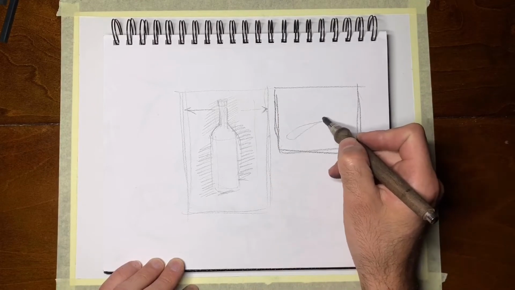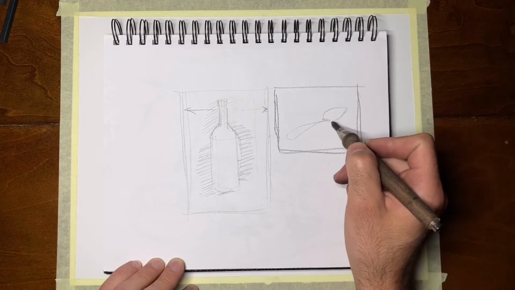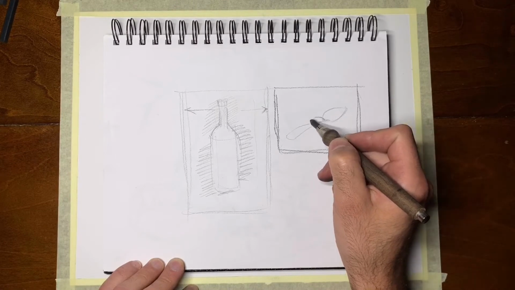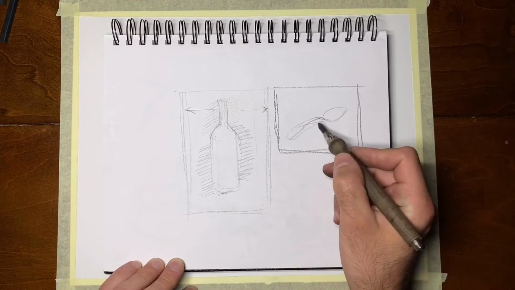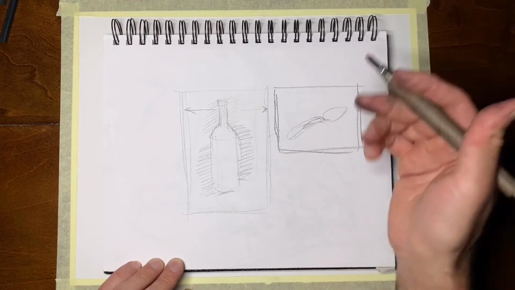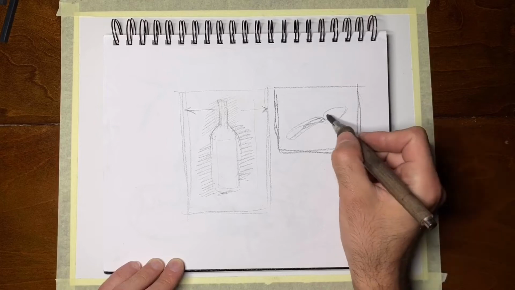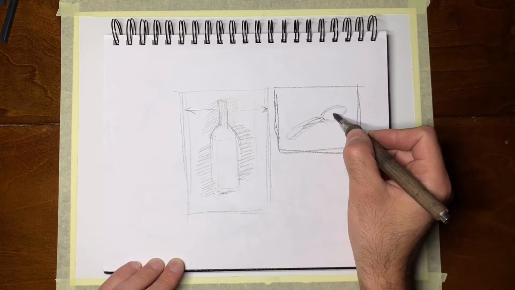Just to do a little quick thumbnail to illustrate what I'm talking about. Here's a little spoon. In fact, I'm actually drawing the spoon I'm about to draw as a demo.